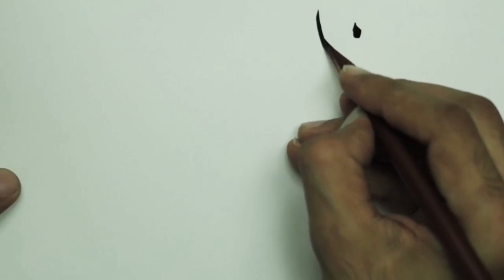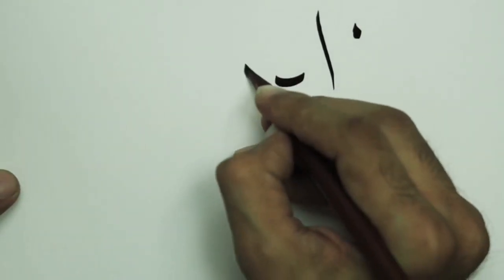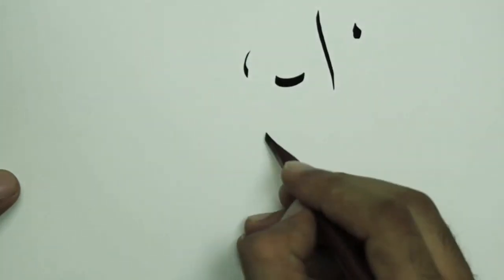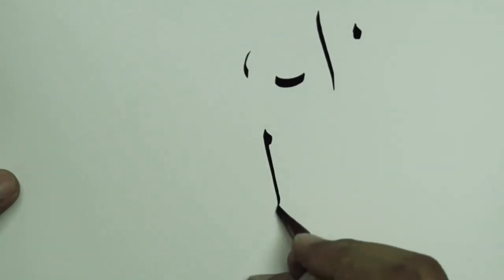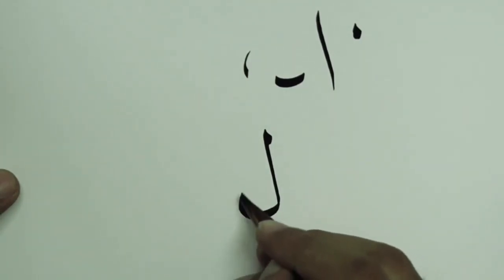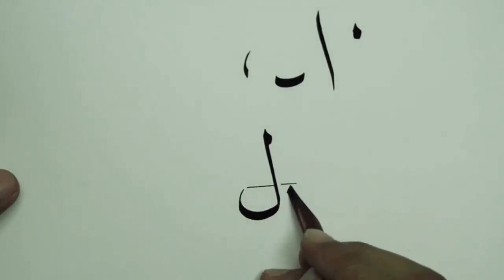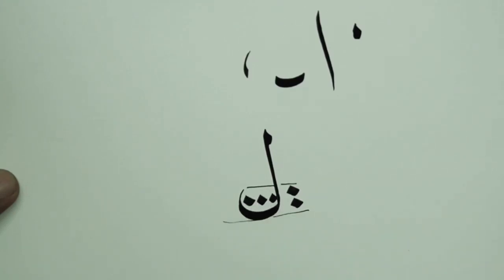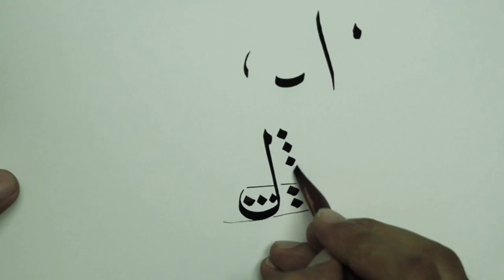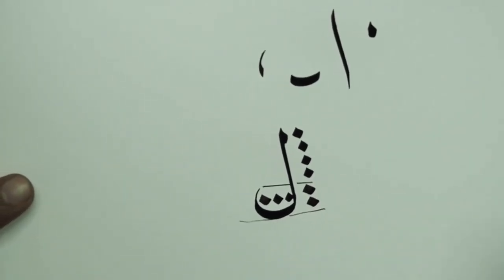Steps for drawing the letter Lam. The initial part starts with a dot from the top, from which the letter Alif is drawn, with a length of 4 to 5 dots, and the final part comes at the end of the letter Alif, forming a curve to the left, then moving upwards to the top. The width of this curve is 3 dots, like the letter Nun.